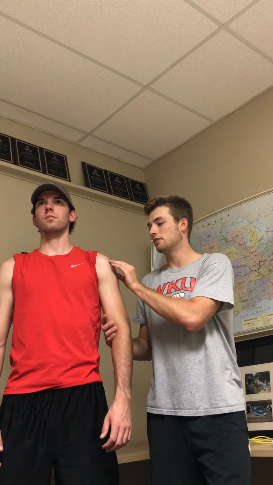Okay, the first muscle we're going to talk about is the biceps brachii. The biceps brachii has two heads, a long head and a short head. The long head originates more medially in the supraglenoid tubercle, about right here. The short head originates more laterally on the coracoid process of the scapula. Both heads of the biceps insert in the bicipital aponeurosis, about right here.